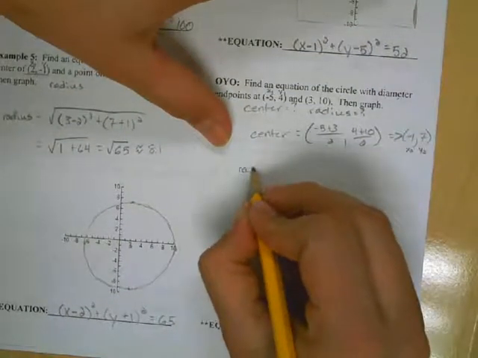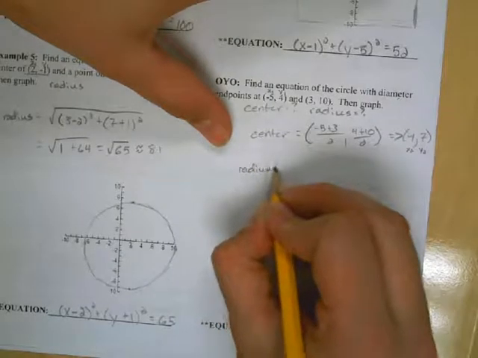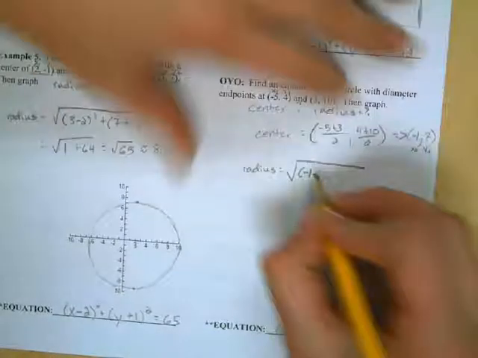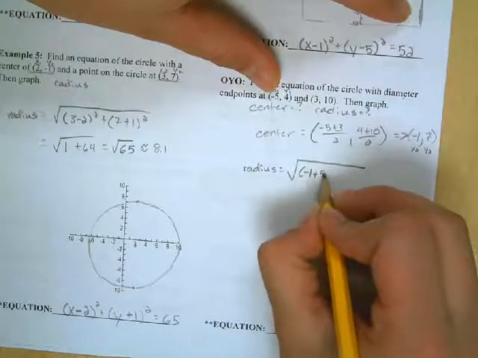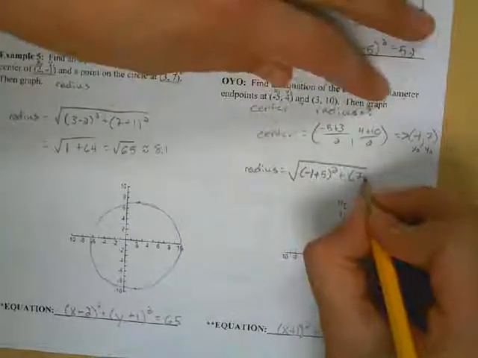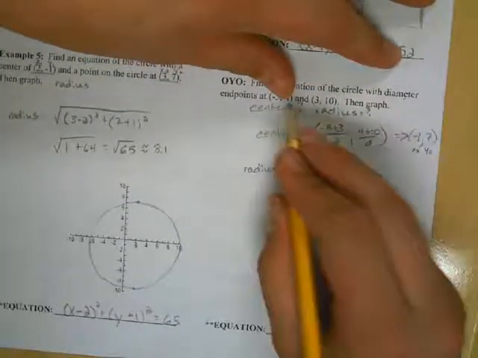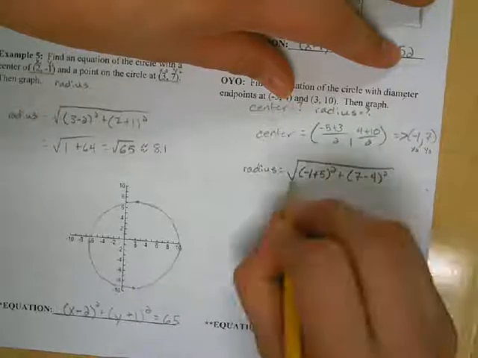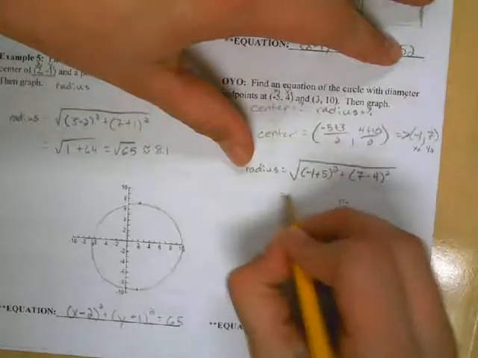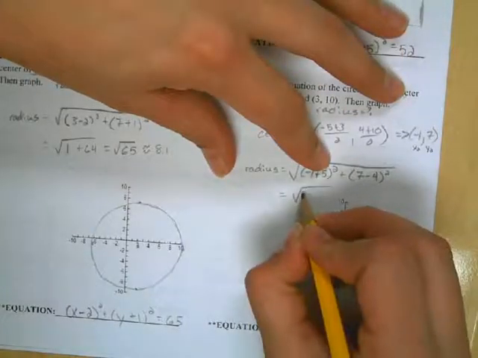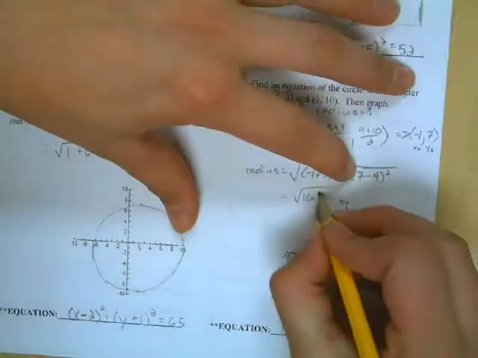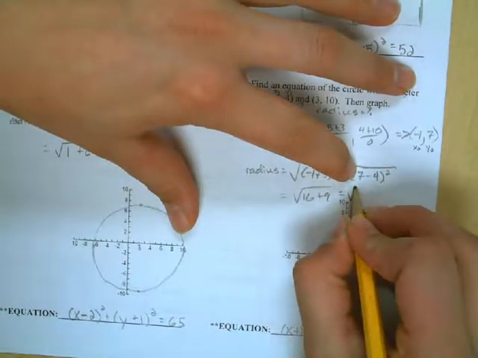So for the radius, it is the square root of x2 minus x1, so minus -5 becomes +5 squared, plus 7 minus 4, y2 minus y1 squared. This is just plugging straight into the distance formula. I get 4 squared is 16, and 7 minus 4 is 3 squared, which is 9, so 16 plus 9. So I get the square root of 25.